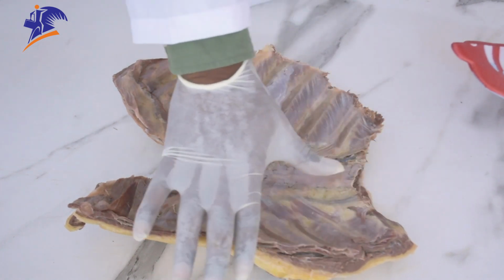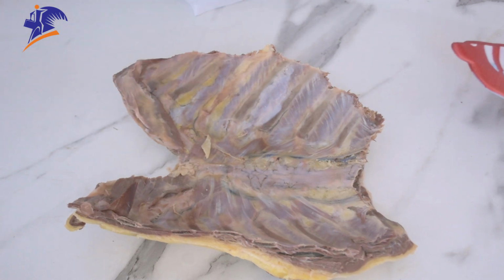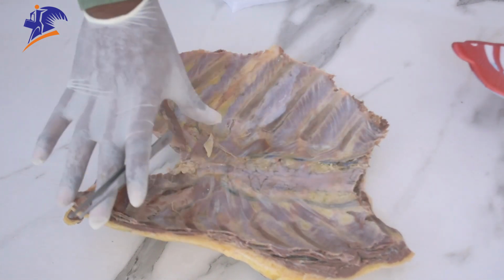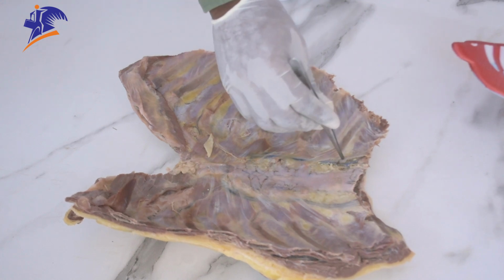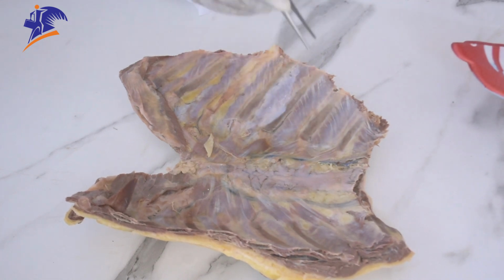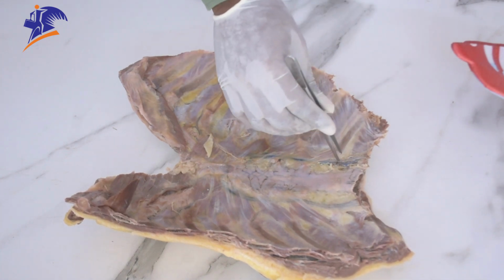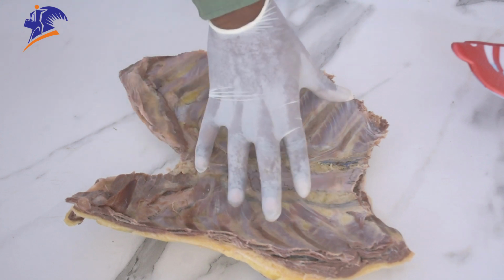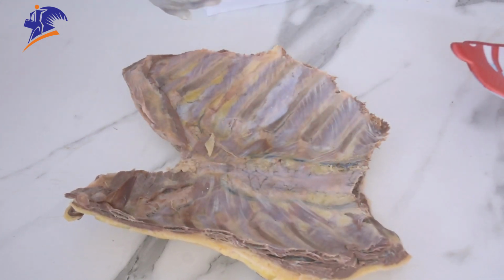Regarding the blood supply of the thoracic wall, we can divide it into an anterior part and a posterior part. The main blood supply to the anterior chest wall is from the internal thoracic artery. The majority of the anterior intercostal arteries come from the internal thoracic artery, and the posterior intercostal arteries originate from the aorta.